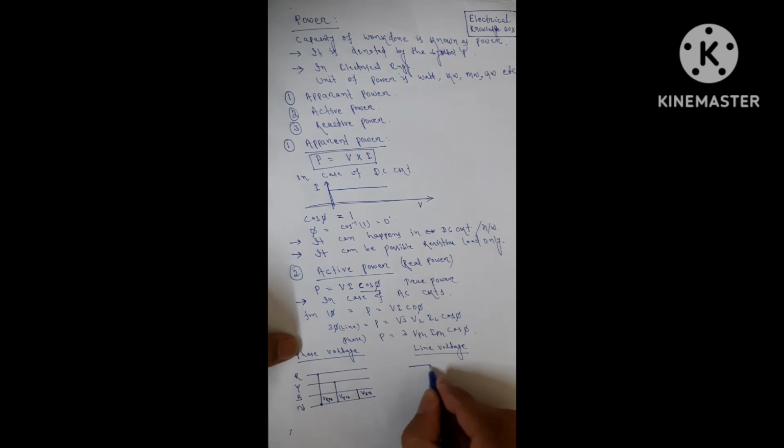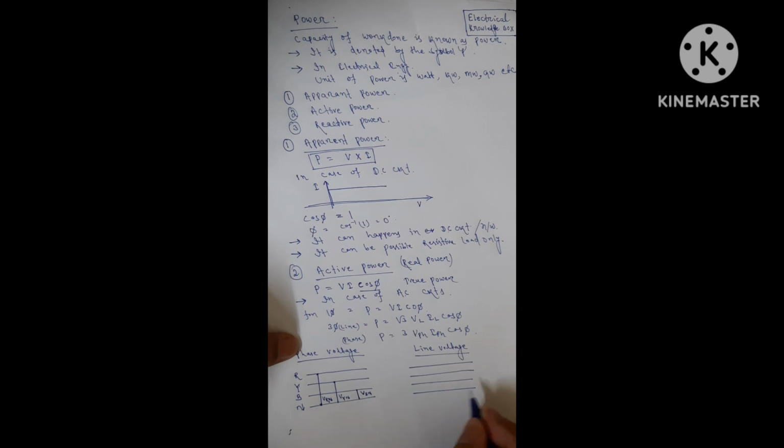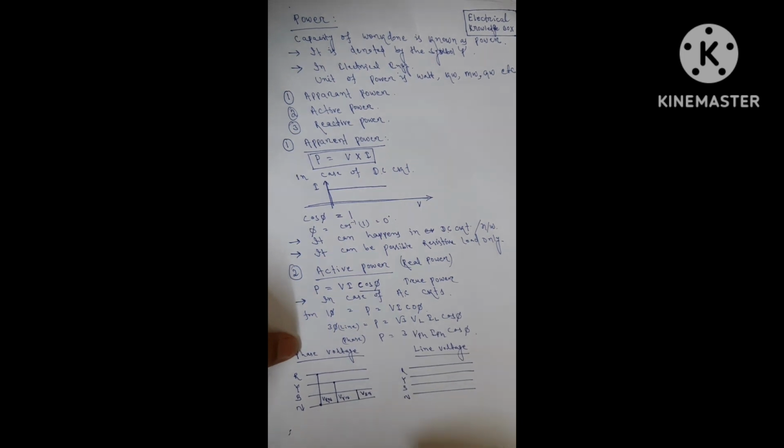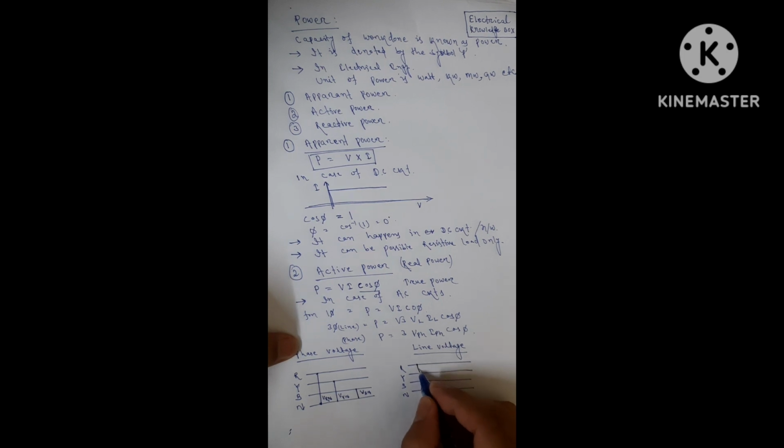Next, suppose another three lines you draw, R, Y, B, N. Now R to Y, that is the line voltage between R and Y, VRY.